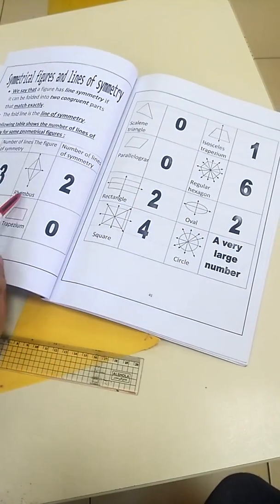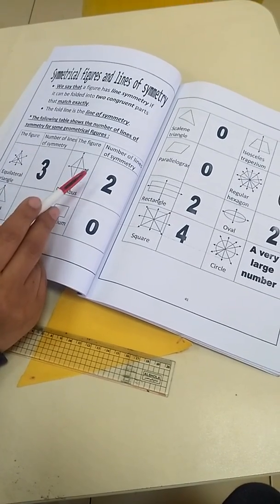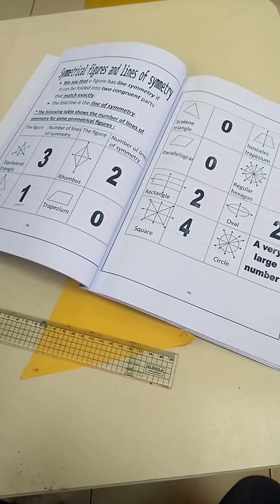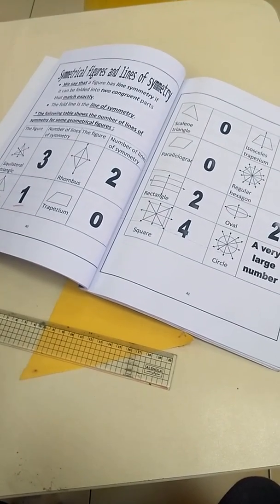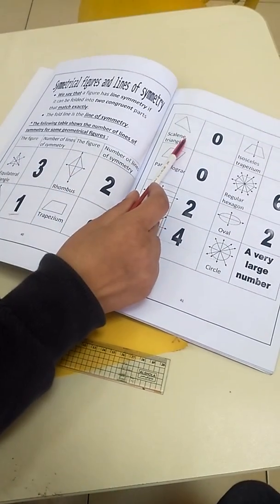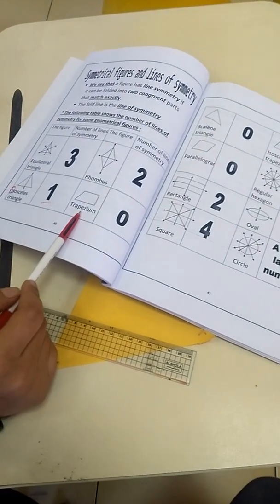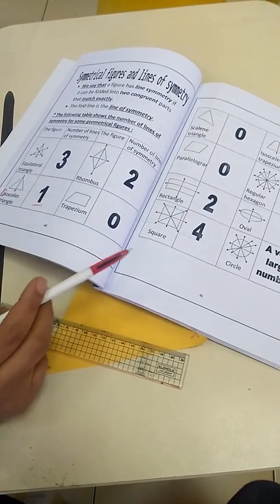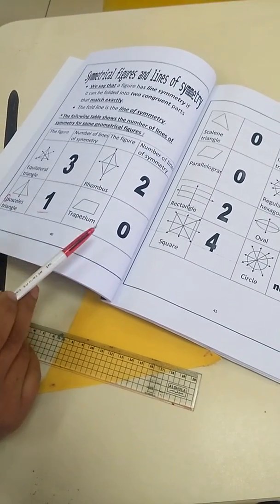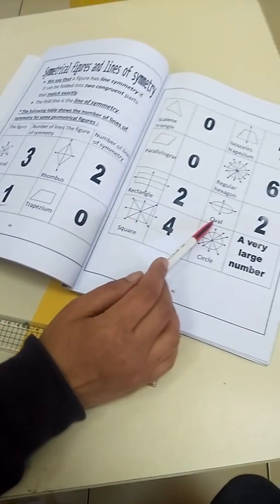A rhombus has two lines of symmetry. Okay, so I have shapes with zero lines of symmetry, one line, and two lines. Zero lines: the scalene triangle, the parallelogram, and the trapezium. One line: any polygon beginning with isosceles, meaning one line of symmetry. Two lines: a rhombus, a rectangle, and an oval.